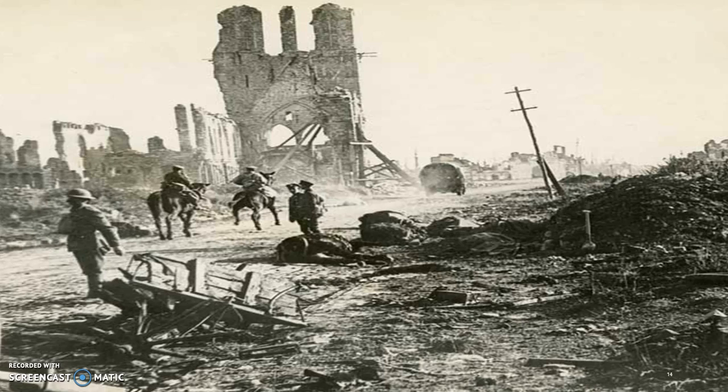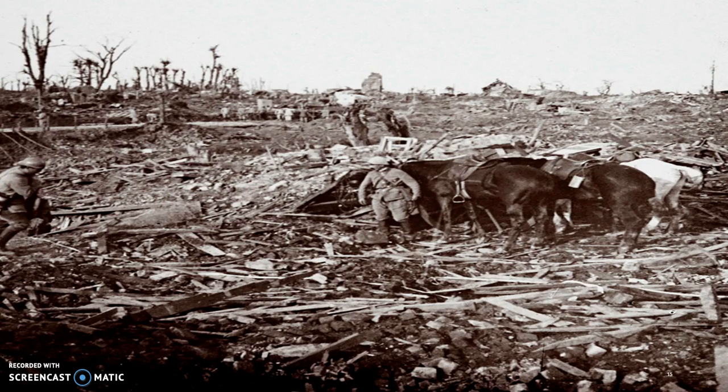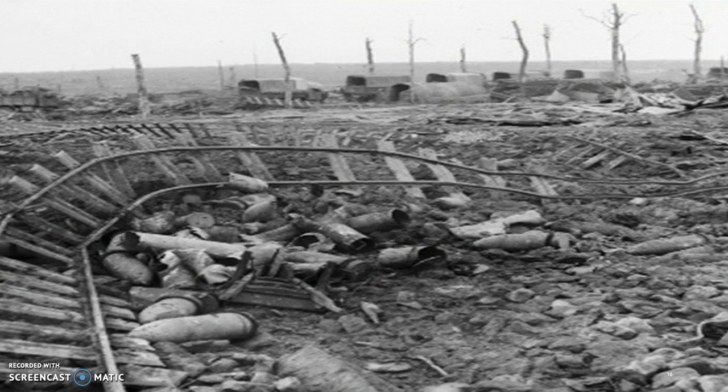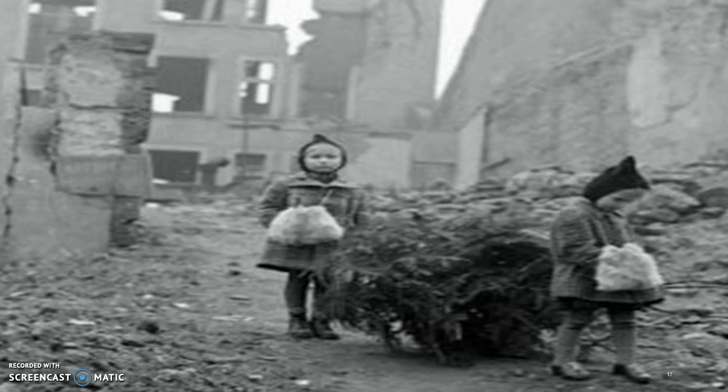Here are some images of the destruction that World War I left in Europe. As you can see, cities were completely destroyed. It's going to cost a lot of money to rebuild all of this. Railroads are uprooted, so this is going to impact trade. And a lot of families are displaced, and children are left homeless and orphaned.